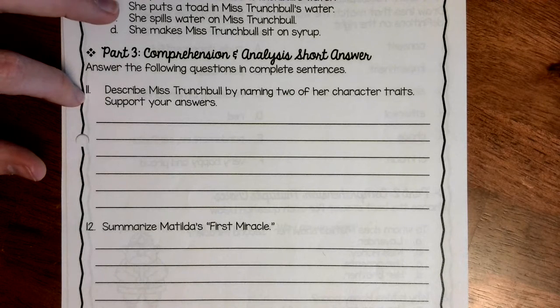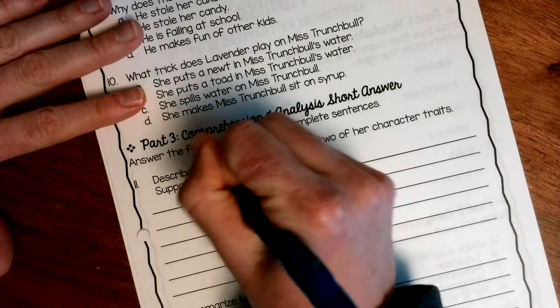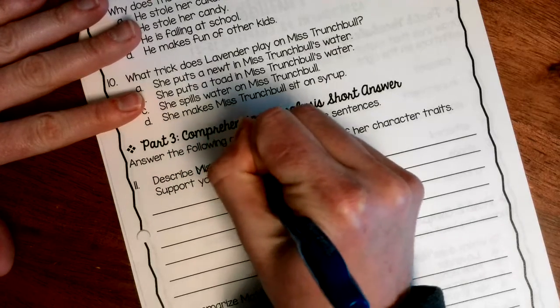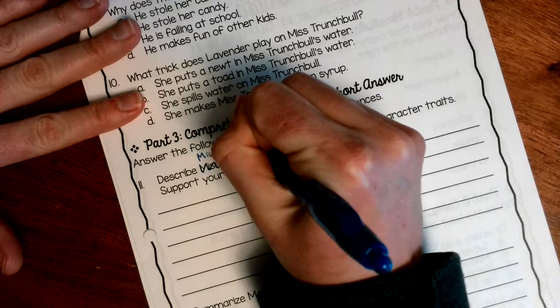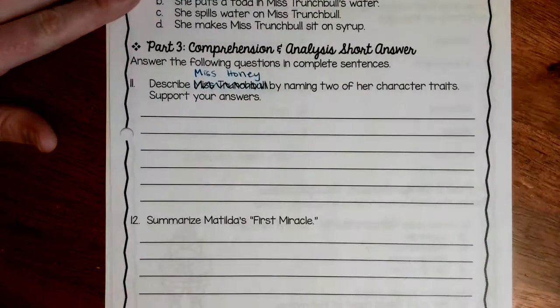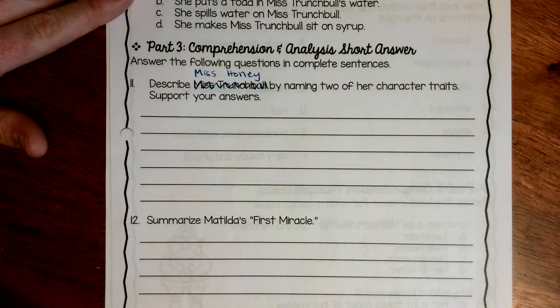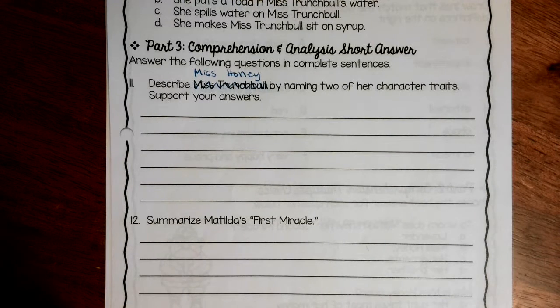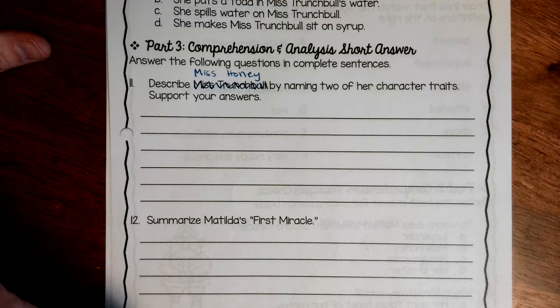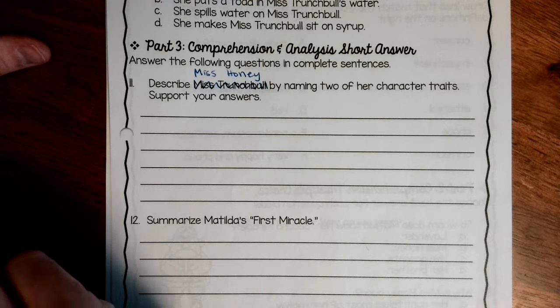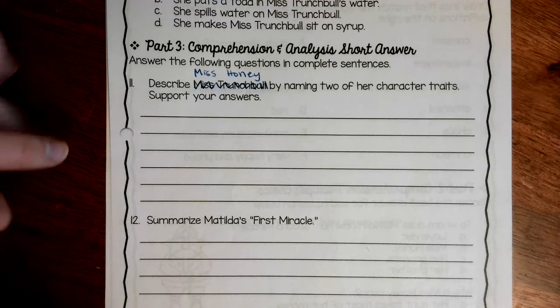Describe Miss Trunchbull again by naming 2 of her character traits. I'm going to change this because we just did that on the other one. I want you to describe Miss Honey. Describe Miss Honey by naming 2 of her character traits, just like we did on the previous page. I gave you examples of this one if you really were reminded. Say what her trait is and explain why you think that.